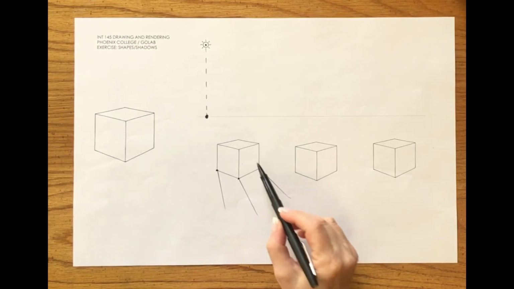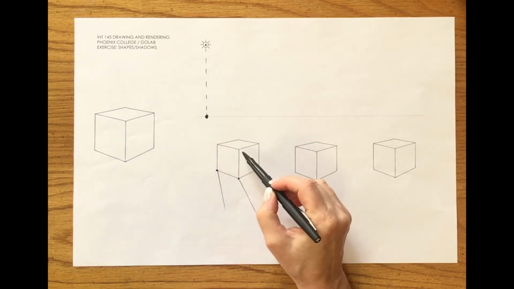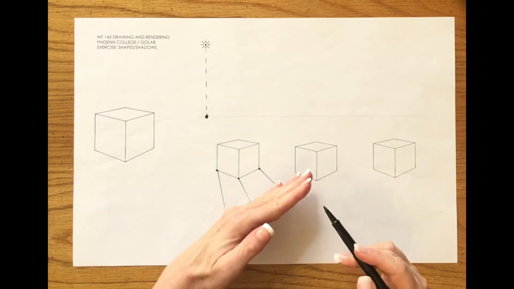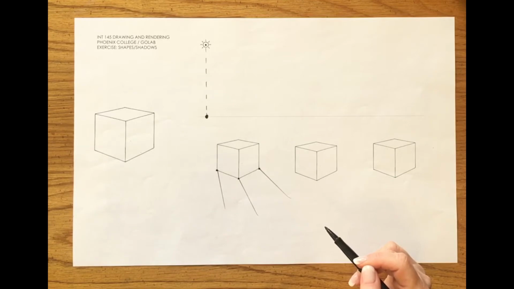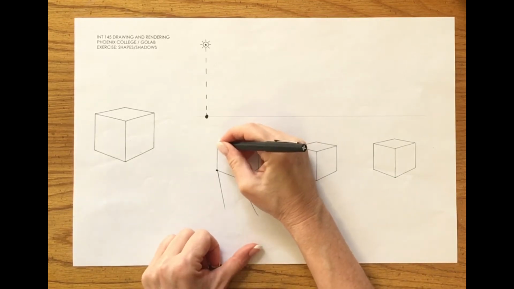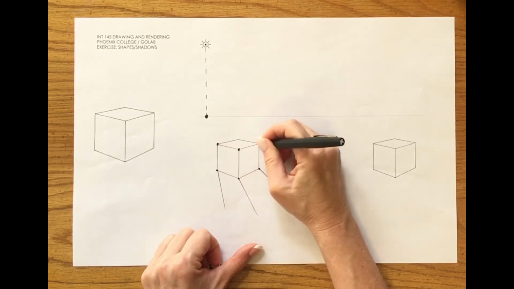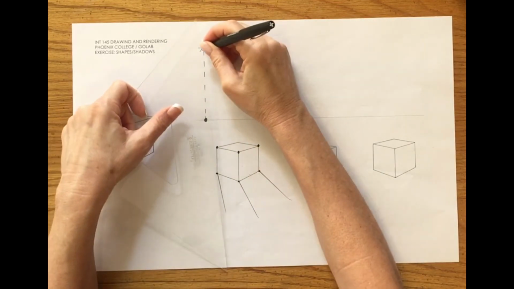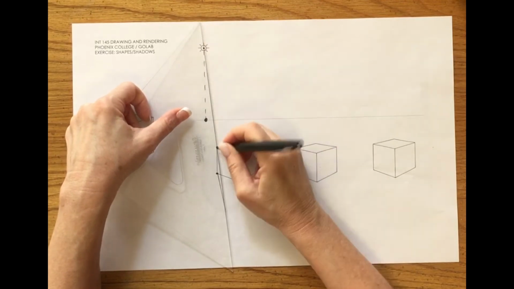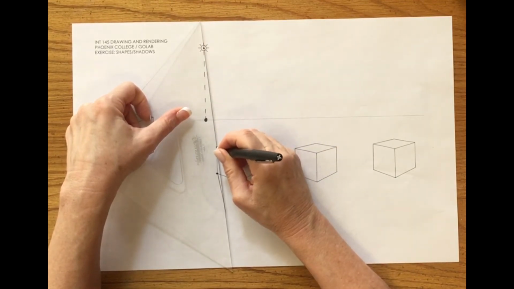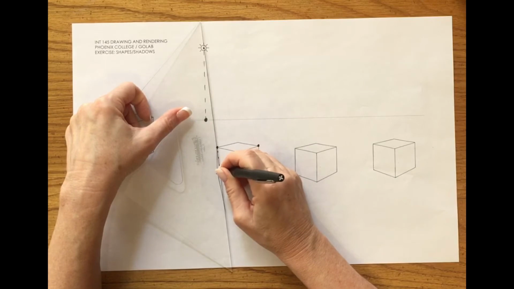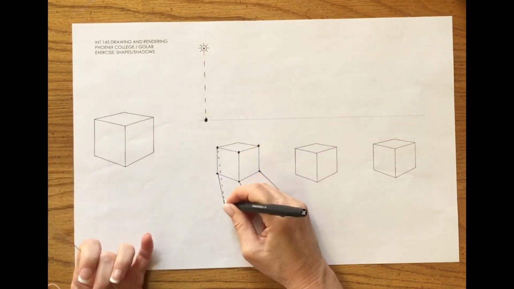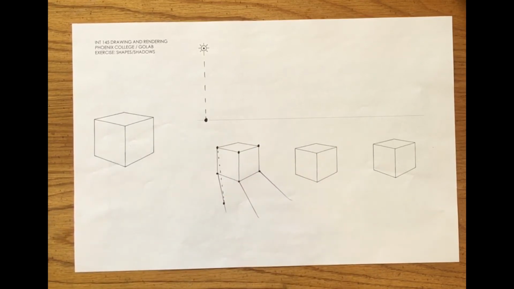But now we need to know where that light hits the top of our cube and therefore affects where the shadow ends. So to do that, we're going to pick those 3 points again, but at the top. From the light source, from the corner, pull that angle down. And it's eventually going to hit a point here. Let's do the next one.